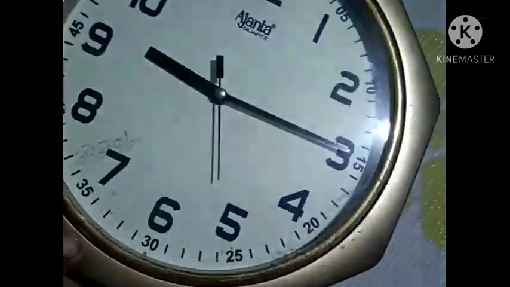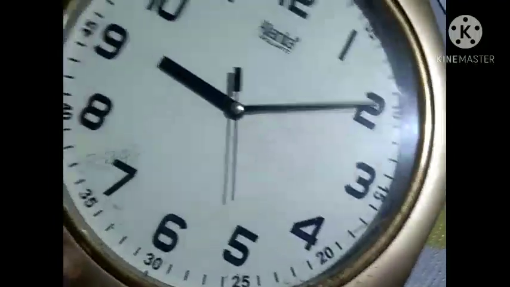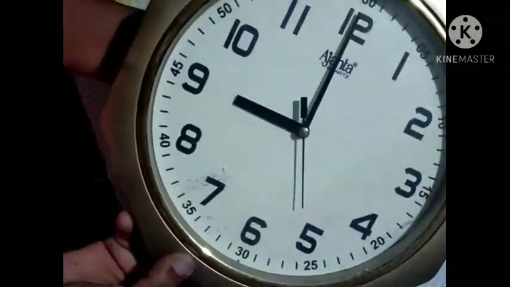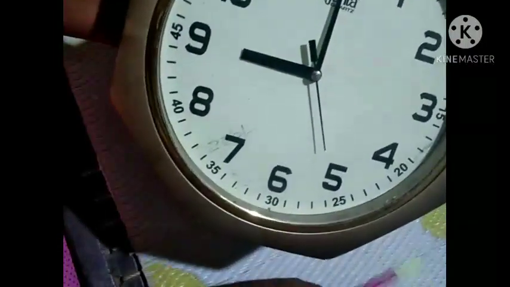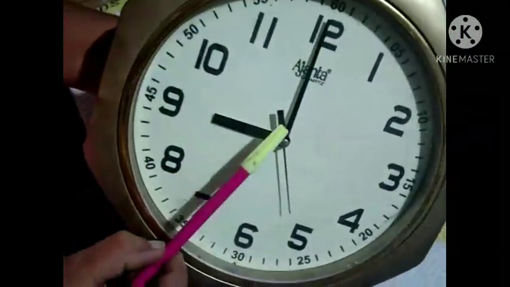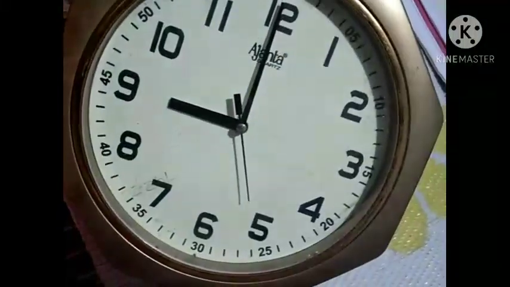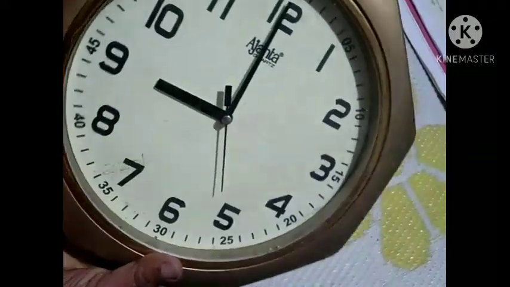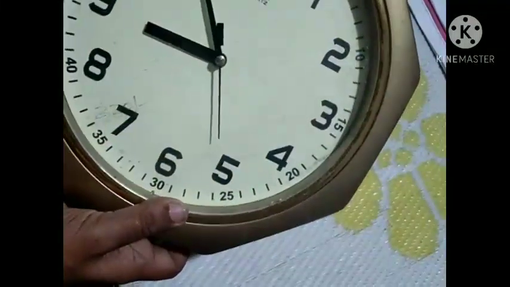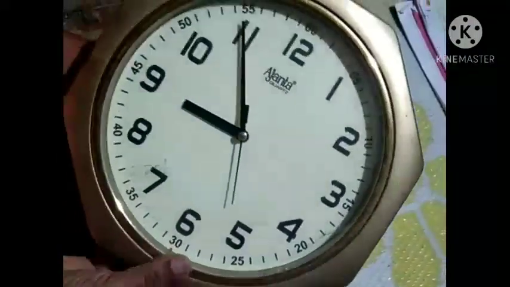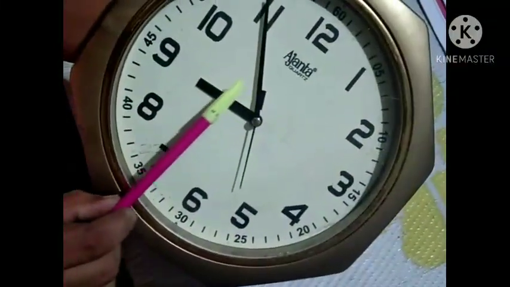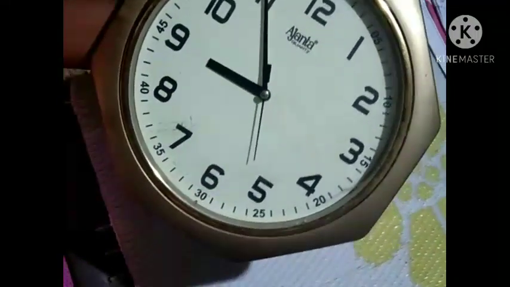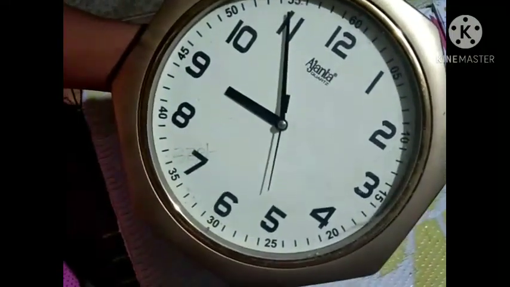Then next, can you say which angle is this one? This is one horizontal and one vertical line. This angle is 90 degree. That is a right angle. Understood? Now, can you say which type of angle is this one? Look, the distance between these two lines is very small. Then it is less than 90. Therefore, it is called an acute angle.